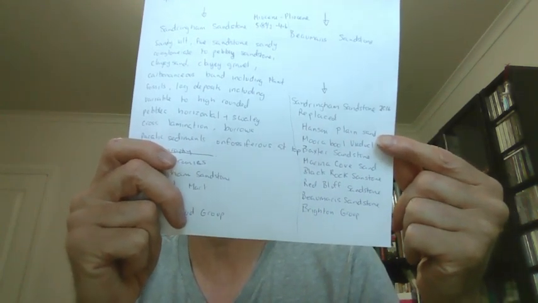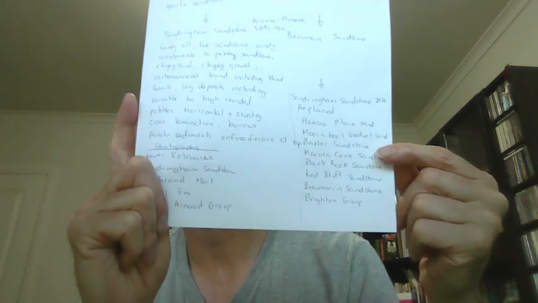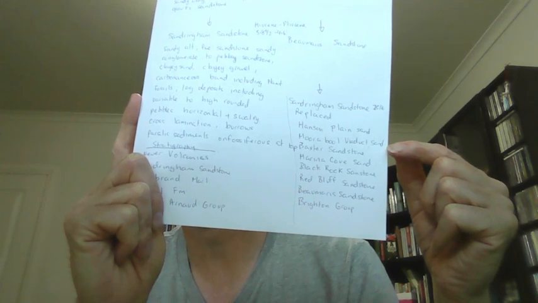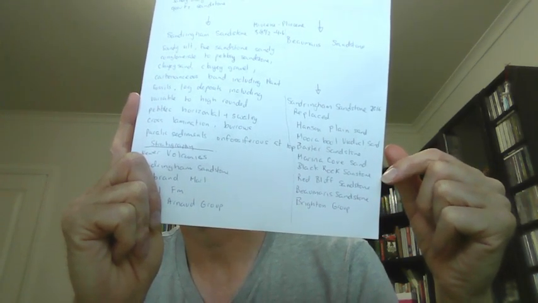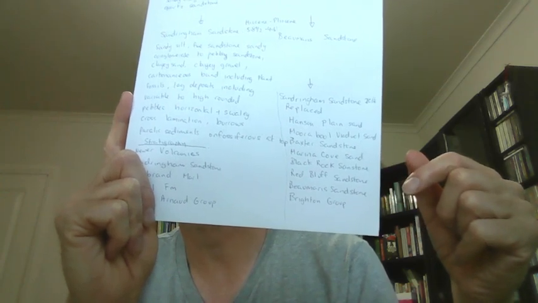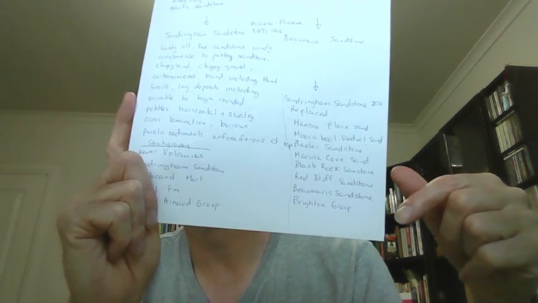So we've got the Hanson Plain Sand, Morgul Viaduct Sand, Baxter Sandstone, Maria Cove Sand, the Black Rock Sandstone, the Red Bluff Sandstone, Belmoros Sandstone, and the Brighton Group.